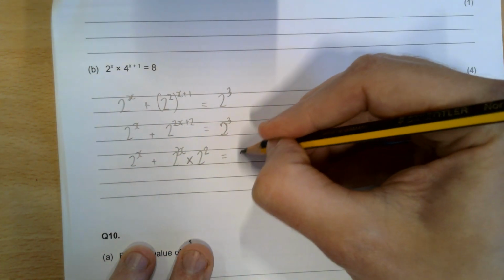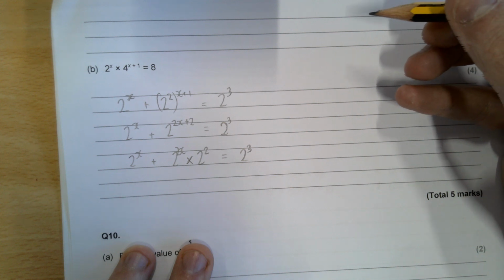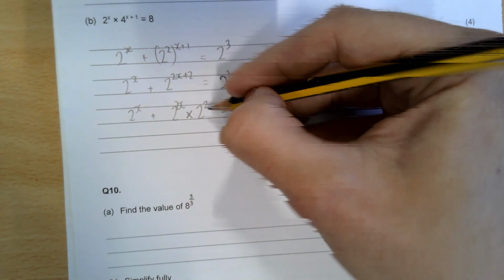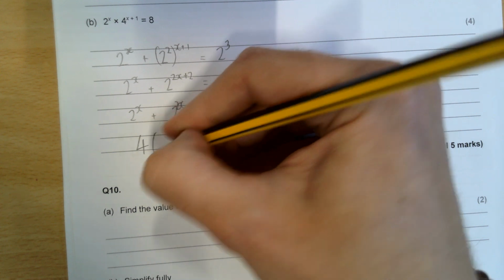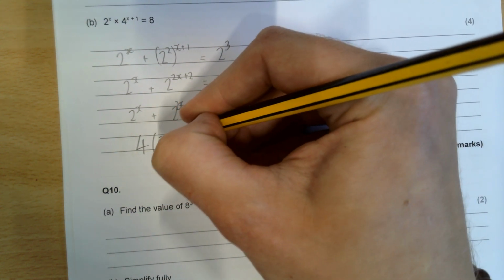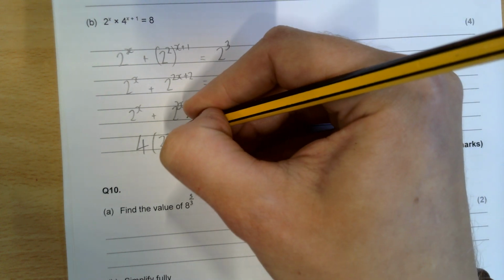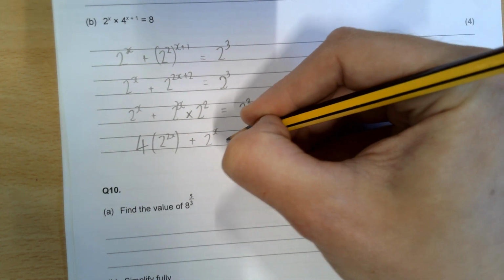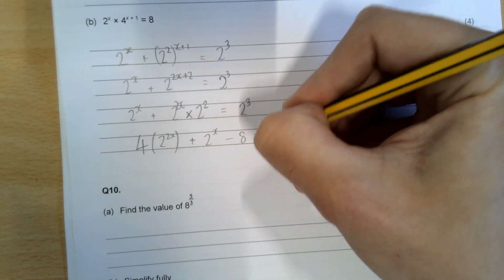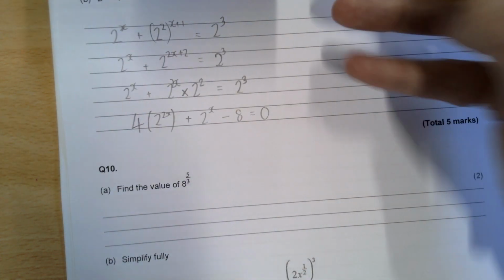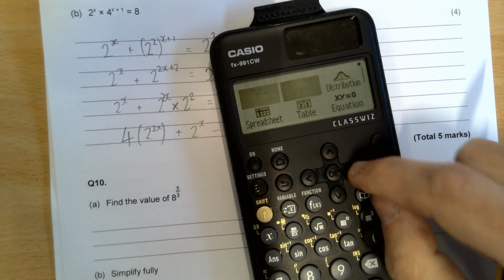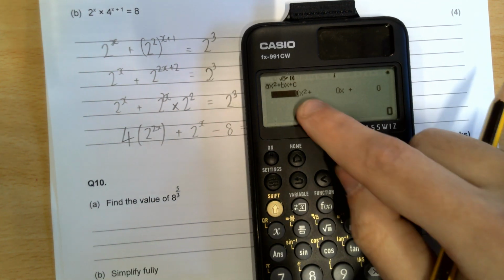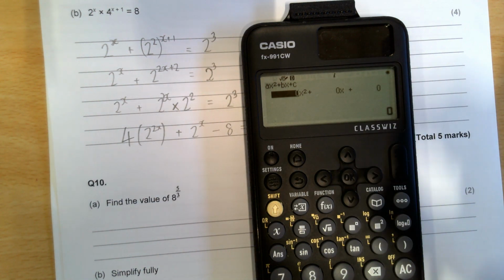And the reason we're doing that is to write this as a quadratic. So this is going to be 4 lots of 2 to the power of 2x plus 1 lot of 2 to the power of x minus 8 equals 0, and then you're going to solve that like a quadratic. 2 to the power of 2x is 2 to the power of x squared.